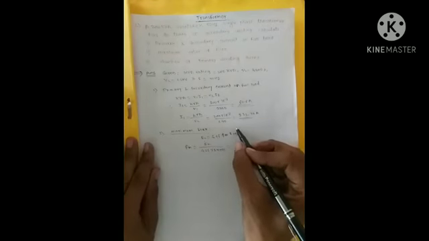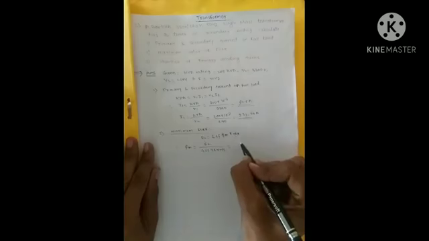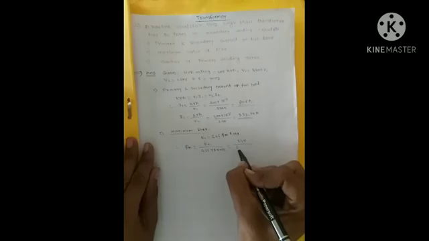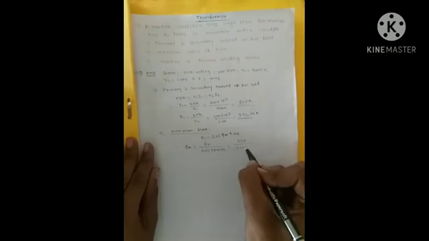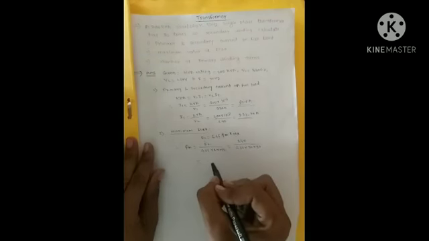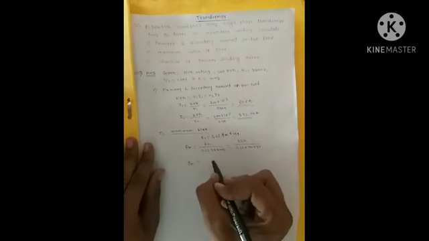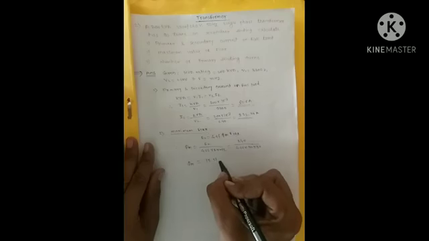By putting the values of E2, f, N2, we get 240 upon 4.44 into 50 into 80. By calculating this, we will get phi m equals 13.51 milliweber.